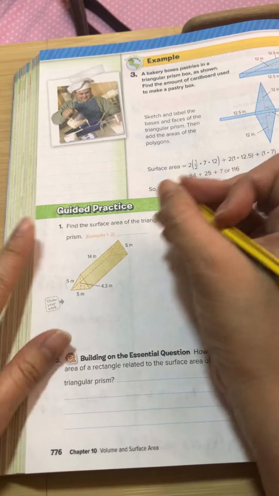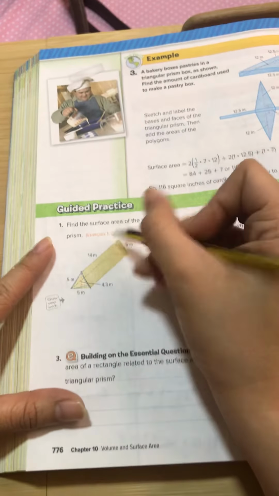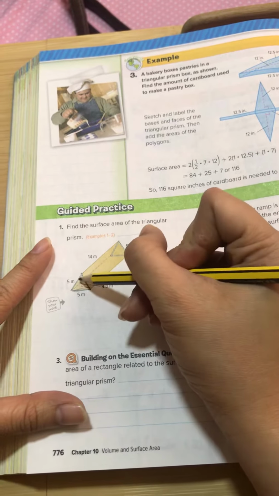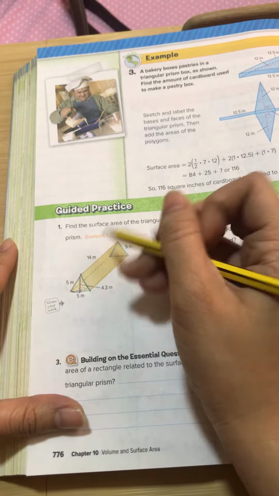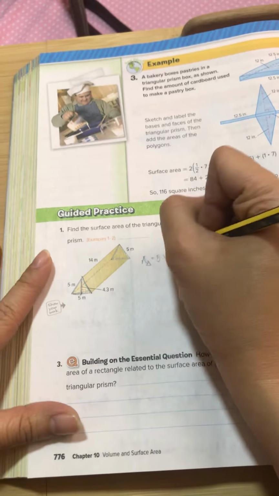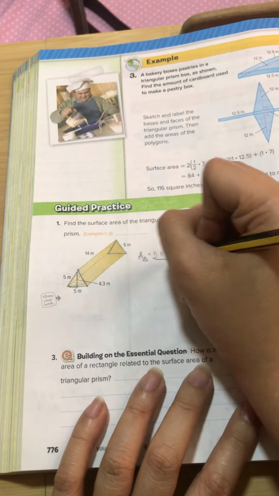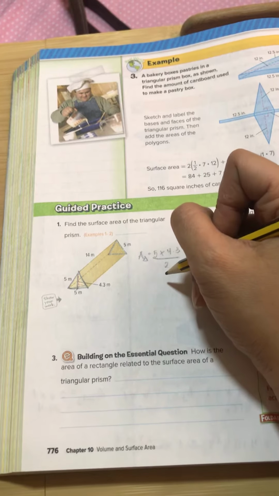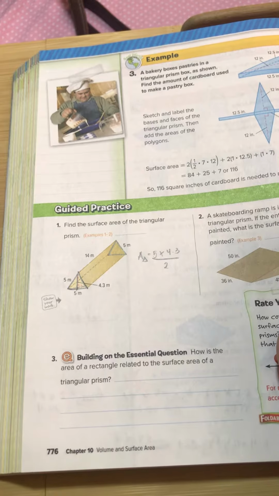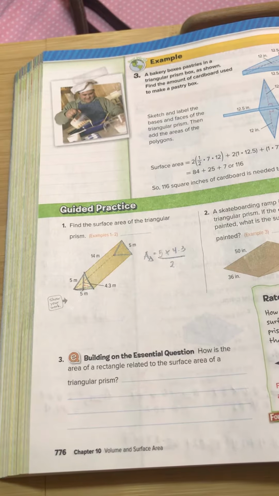Okay, so let's start from the triangle. The base is 5 and the height is 4.3 as given there. So area of triangle equals 5 multiplied by 4.3 divided by 2, because the formula in getting the area of a triangle is base times height divided by 2. Okay, so let's multiply it.